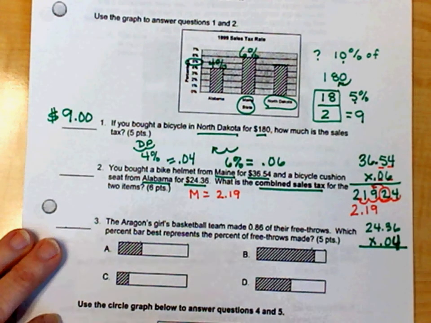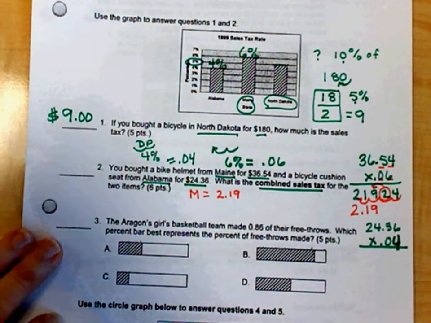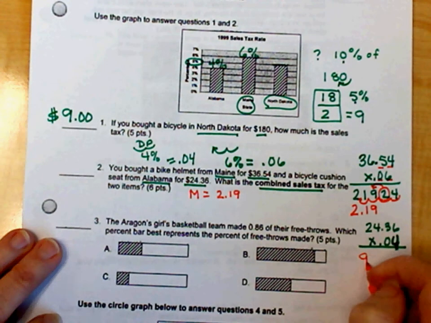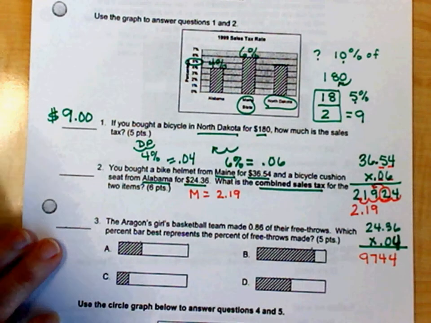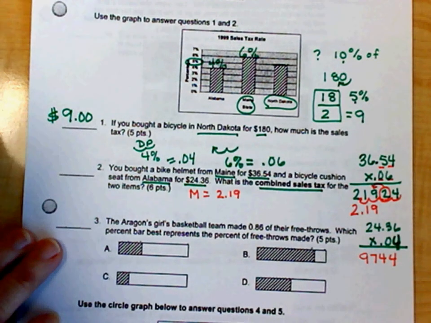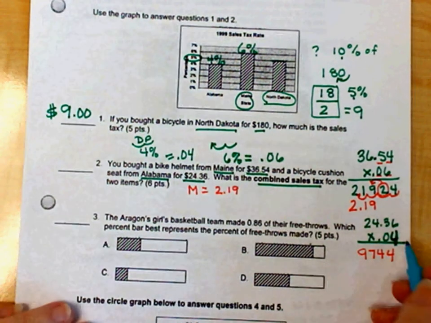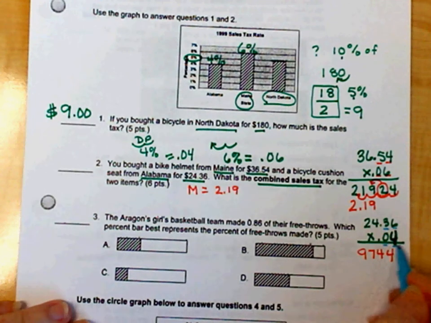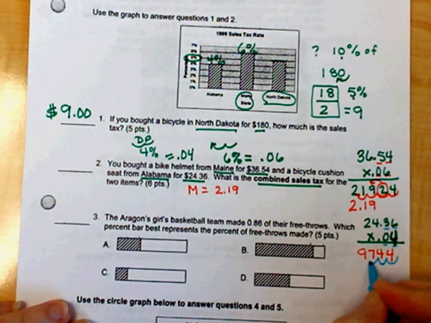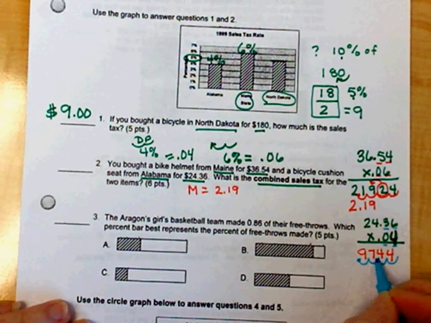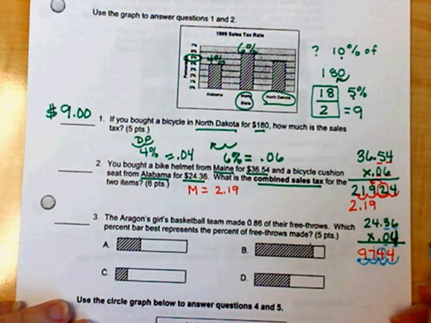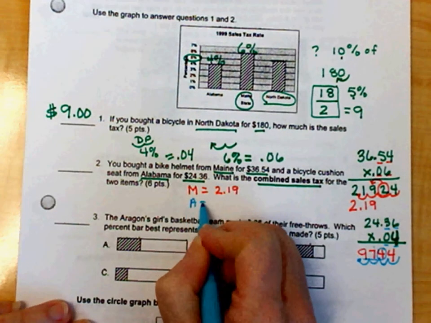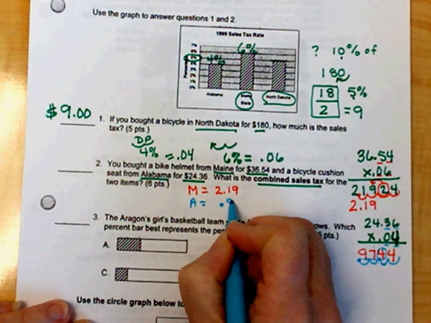When I multiply this through by 0.04, I end up with the digits 9744. Now looking at where my decimal should go, I actually have 4 places behind the decimal. Count them, 1, 2, 3, 4. Then I move over 1, 2, 3, 4. Remember, money goes 2 places behind, so this 4 has no impact on the 7. So we're talking about Alabama being $0.97.